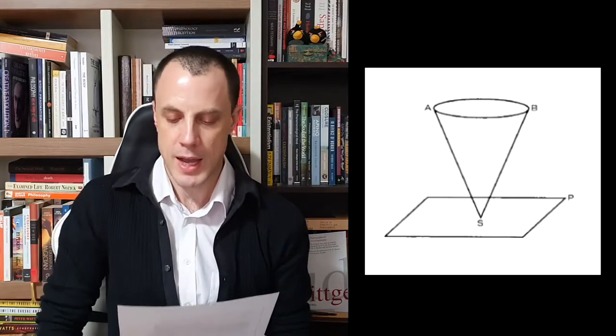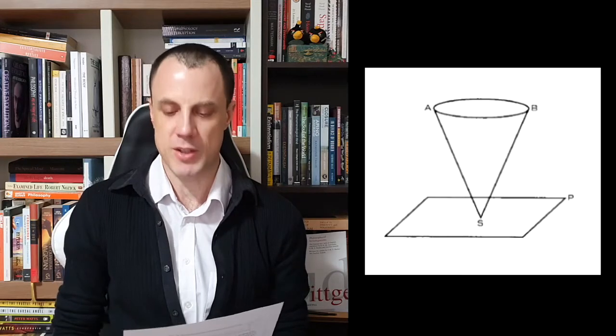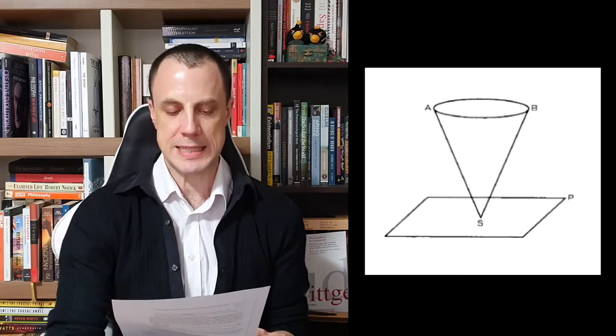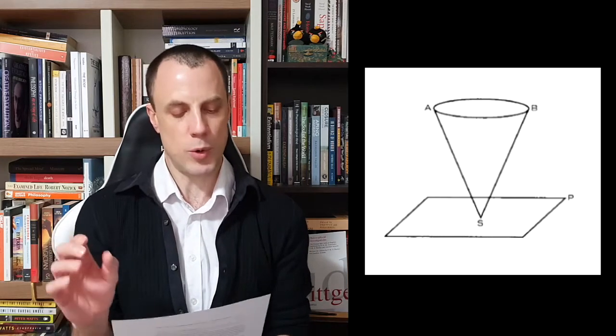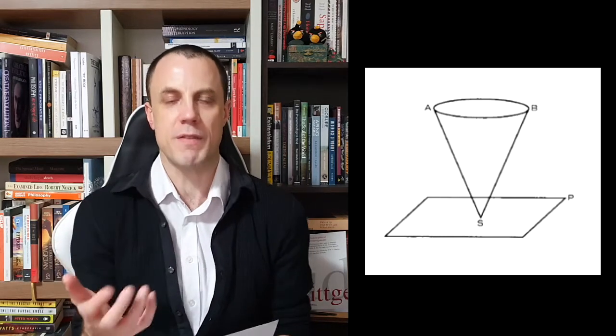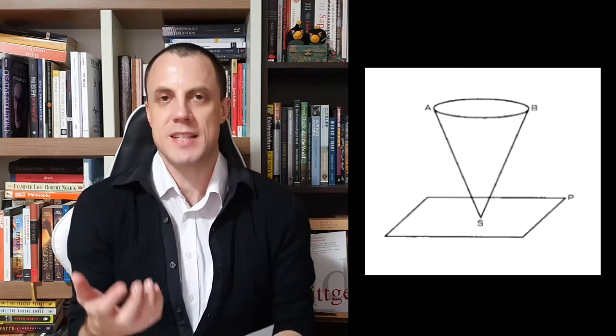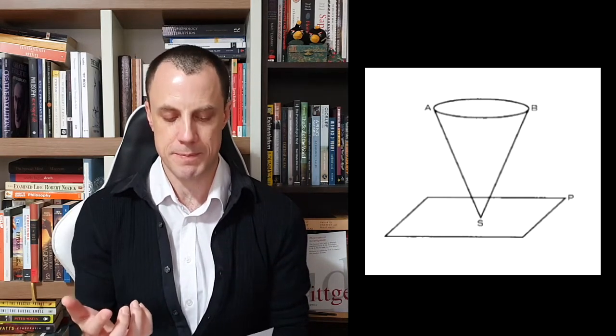And that diagram looks like this. At the bottom there, it's kind of an inverted cone, I guess. At the bottom, at point S, that's the present or the body. We can think of it as the body. It's where that sensori-motor present is.